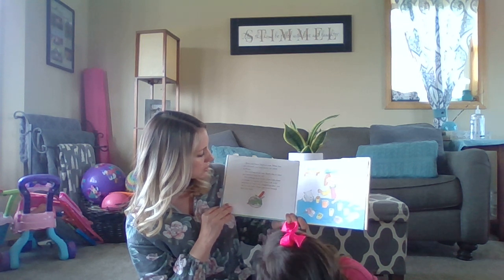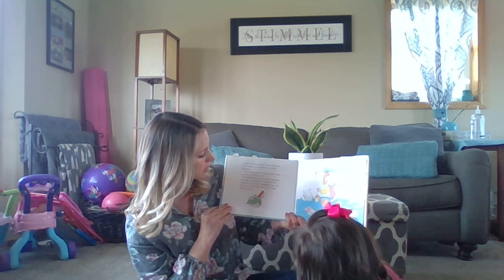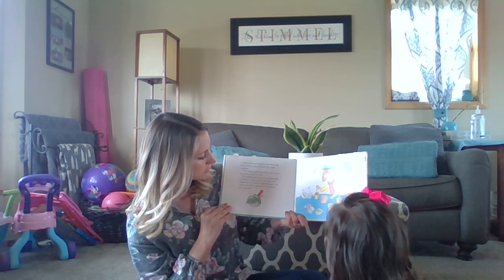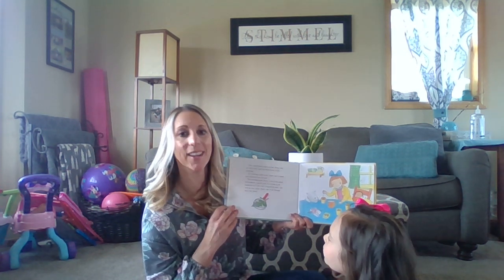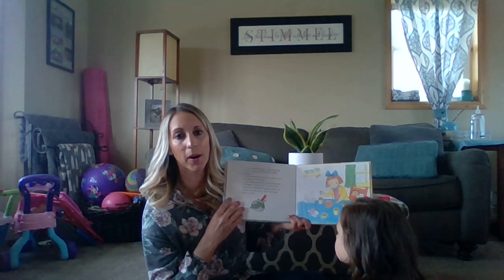If you look at the underside of a leaf with a magnifying glass, you will see tiny holes. Plants take in air through these tiny holes. Pretty neat. Next week, we'll be learning more about plants.